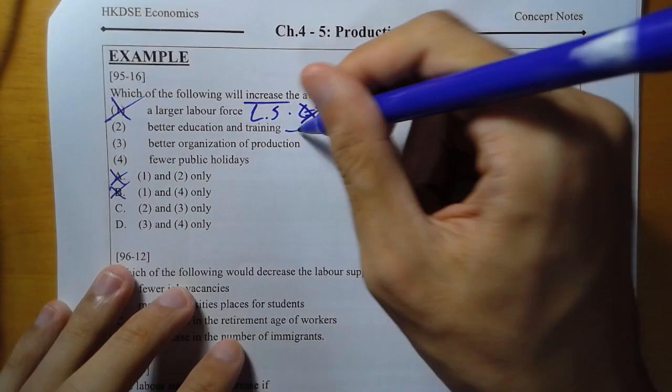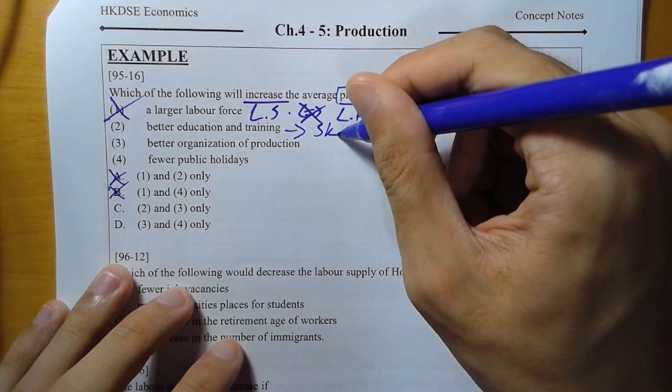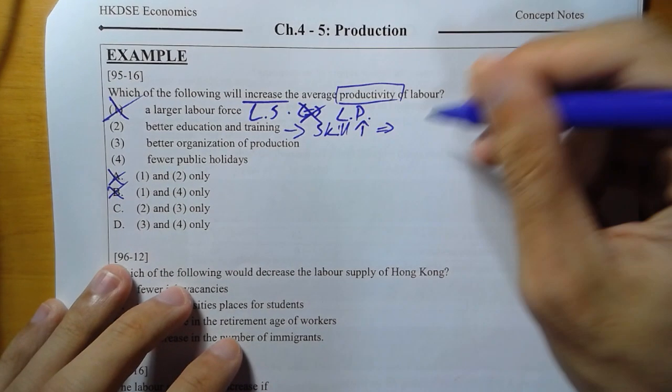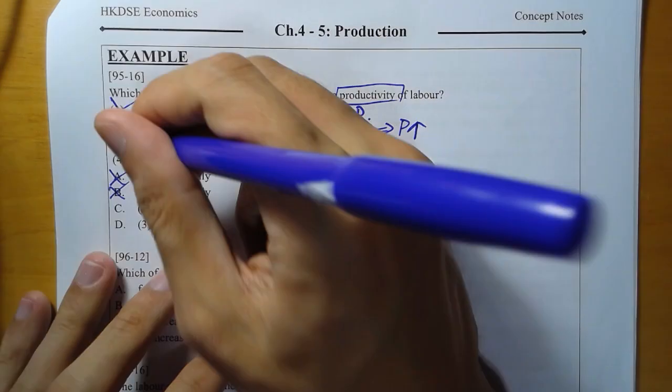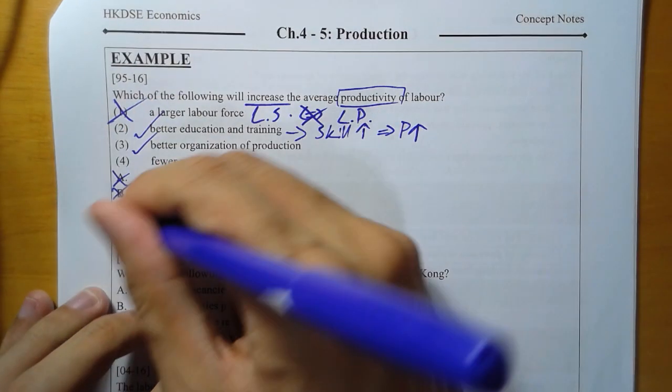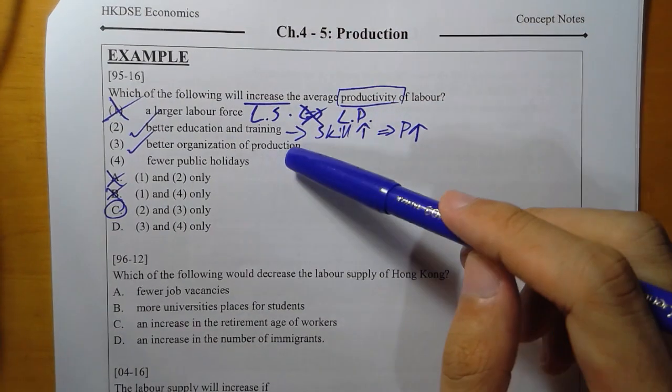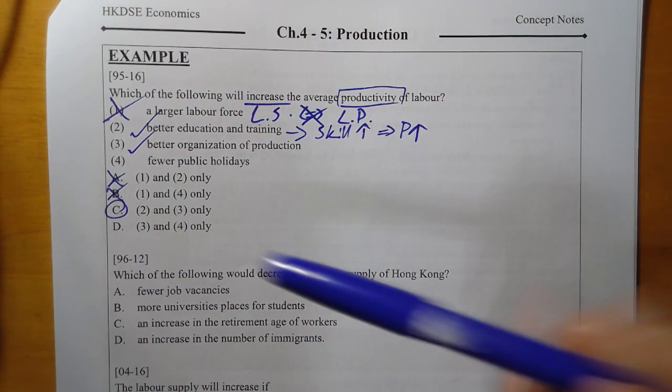Alright, B, better education and training. Of course, how to explain? With better training, skill would increase. Better skill, productivity will increase. So 2, 3, alright? 2 and 3 is the answer. Better organization of production 唔使解啦，係咪？ Fewer public holiday.